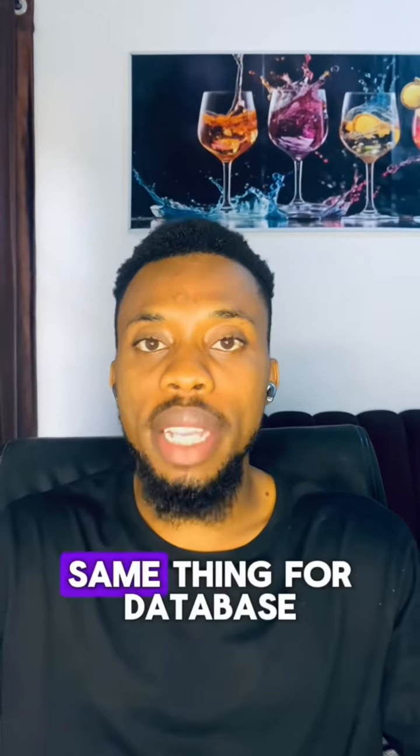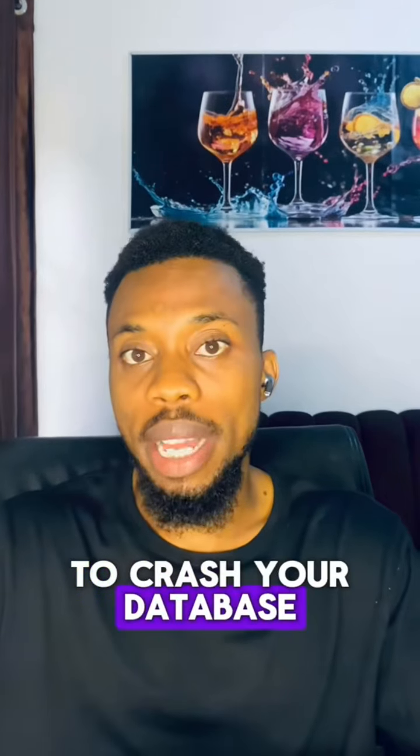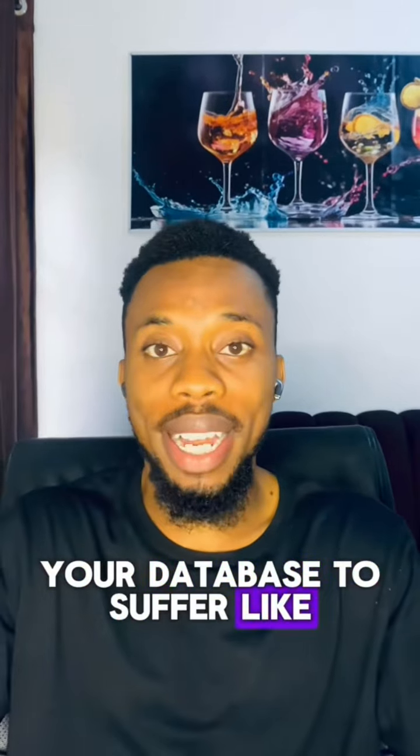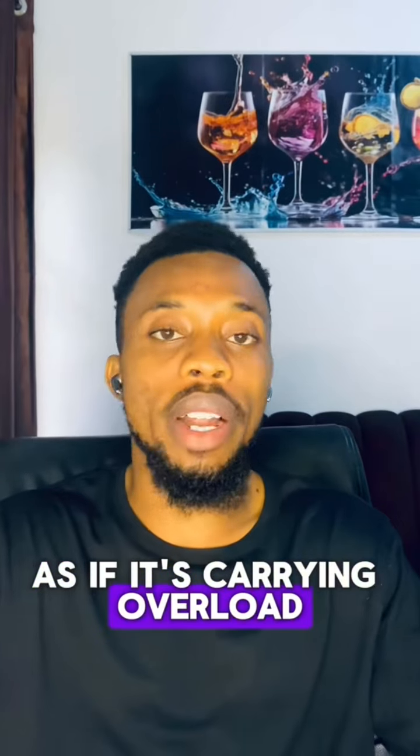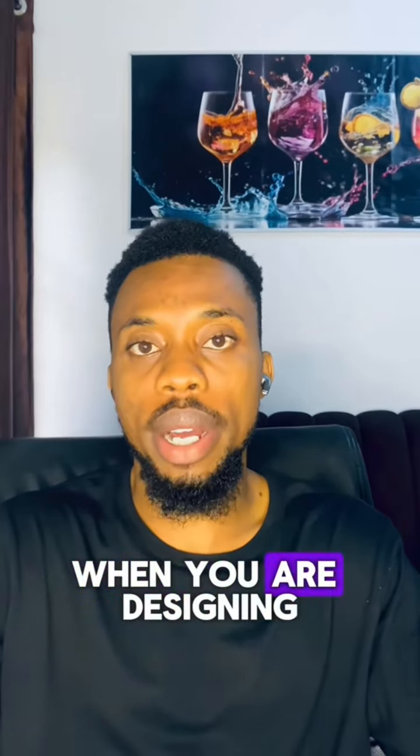So we have the same thing for databases. And if you don't want to crash your database, or you don't want your database to suffer as if it's carrying overload, then you should take this into consideration when you are designing your system and running your queries.